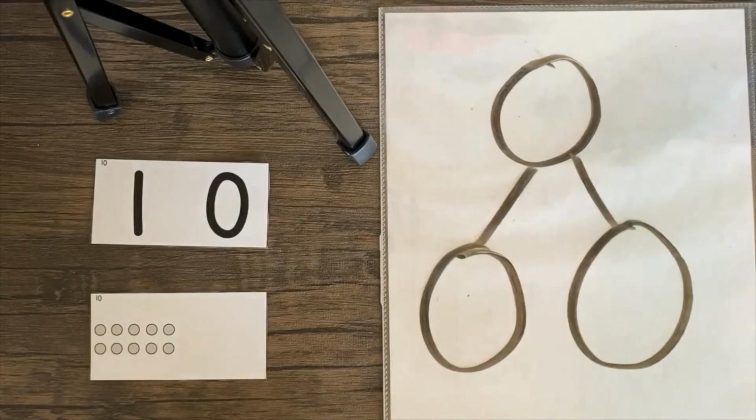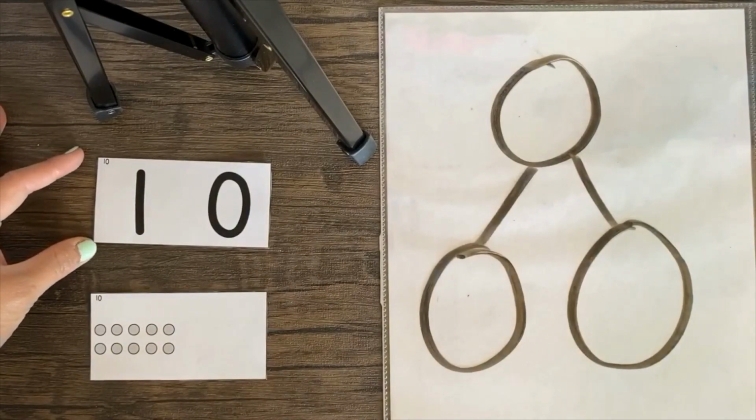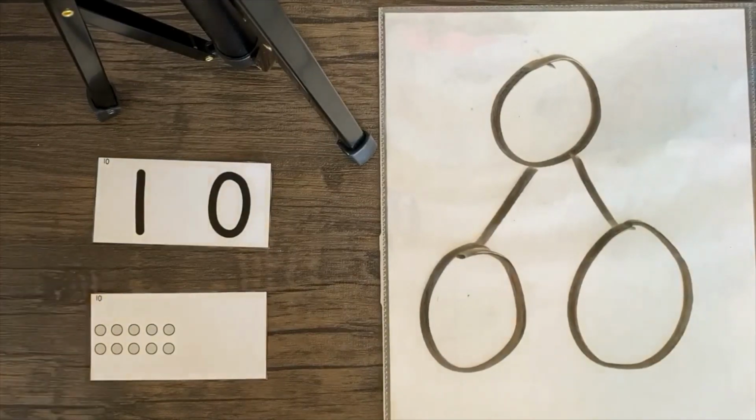Hide zero cards are very important because they help us see numbers that are bigger than 10. Take a look at this screen. I have my number 10 here, written in number form, and then I have 10 dots here so we can see the amount. Great, now I'm going to write it in as a part for my number bond.